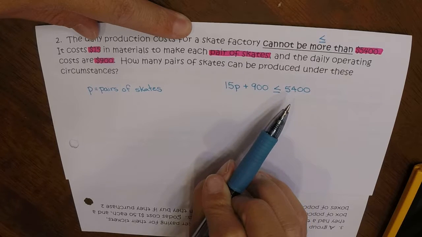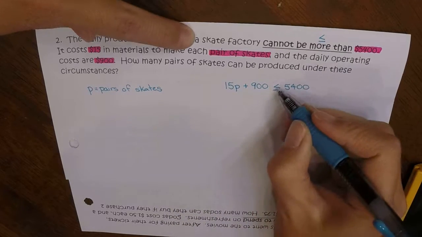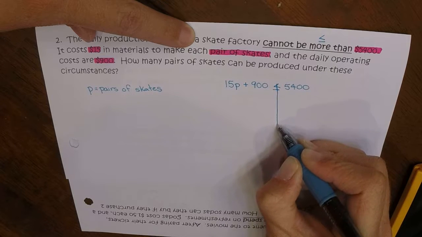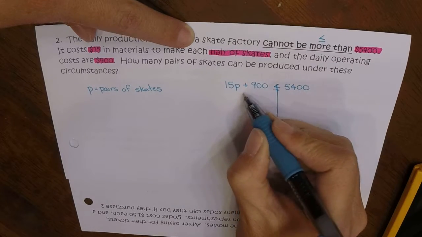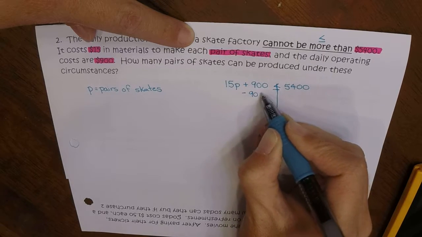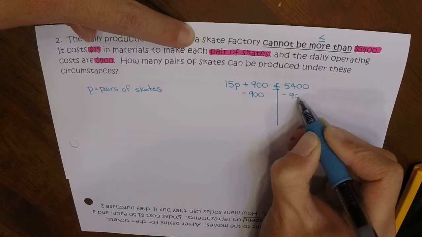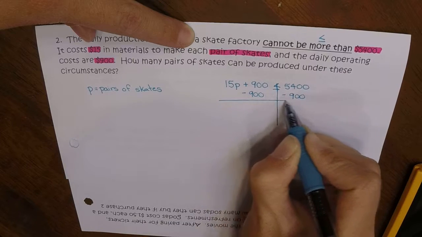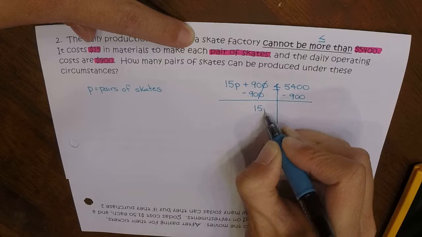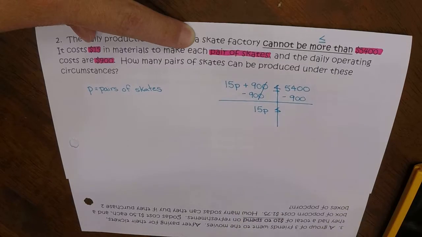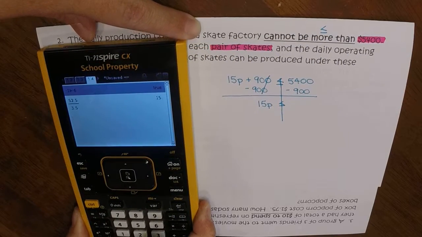So step 4 is to solve the equation. So go ahead and draw the line. Then we need to move this 900. So if it's added, the opposite would be to subtract. So I have 15P less than or equal to, I'll put it over here this time.